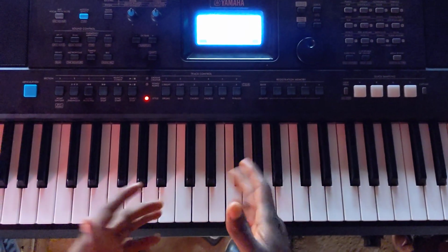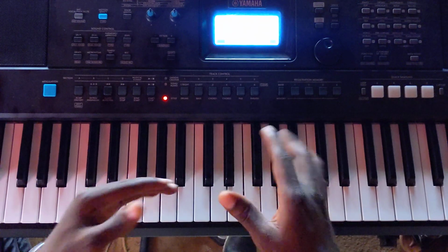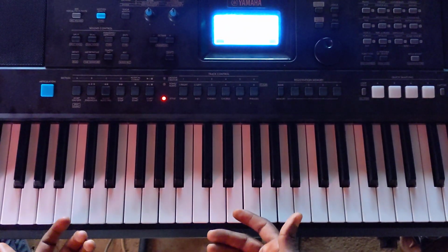You get 12 keys. You get to know it. They are do, mi, so, do, mi, so, do, mi, so's, or 1, 3, 5, 1, 3, 5. So how do we make minors?